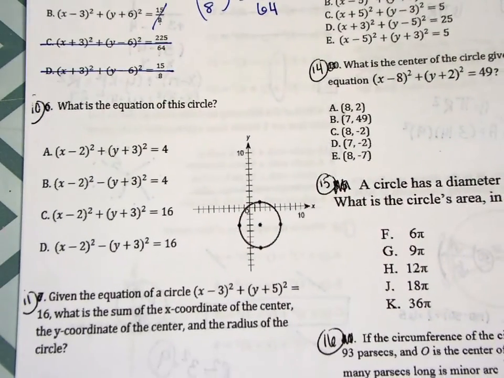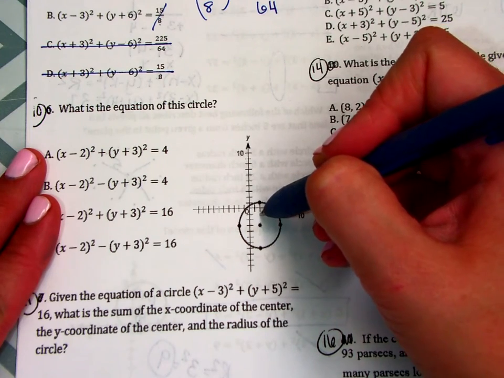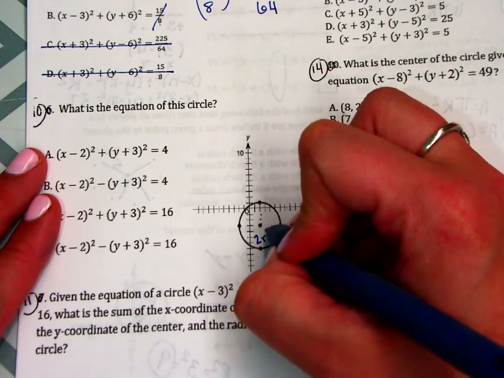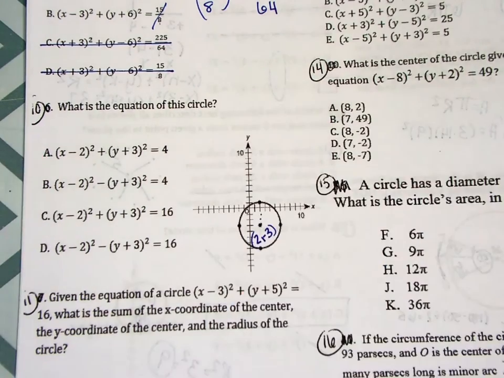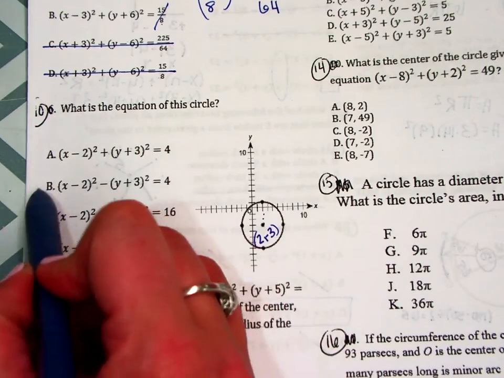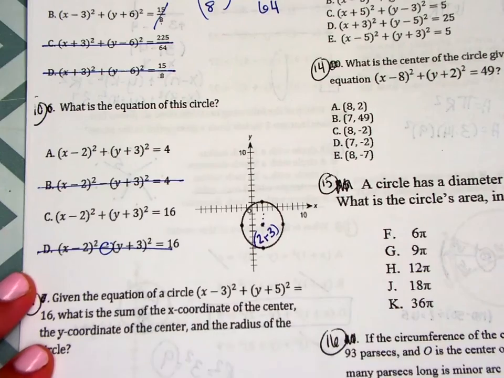Number 10, again, we're extracting the point and the center from a picture. So to get to the center, we go +2 and then down 1, 2, 3. So this center is 2, -3. So remember the middle is always going to be positive, so we can automatically get rid of B and D because the center symbol is negative.